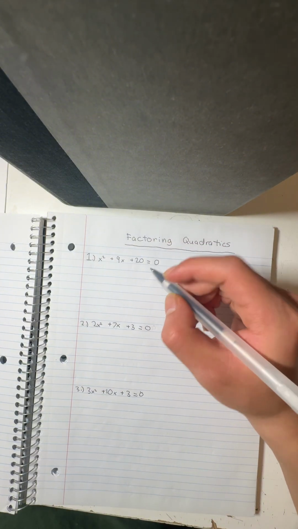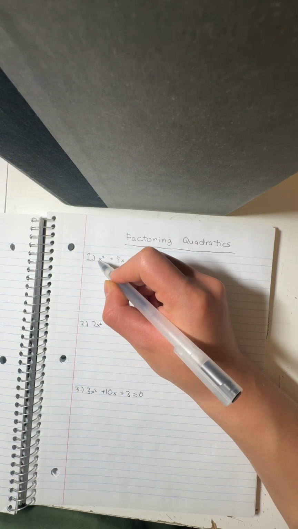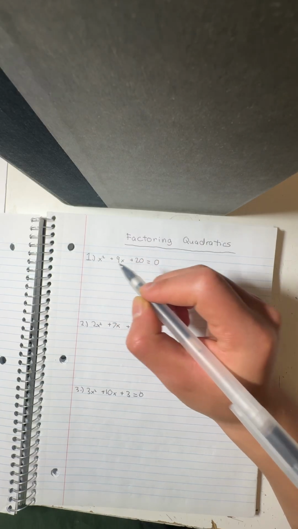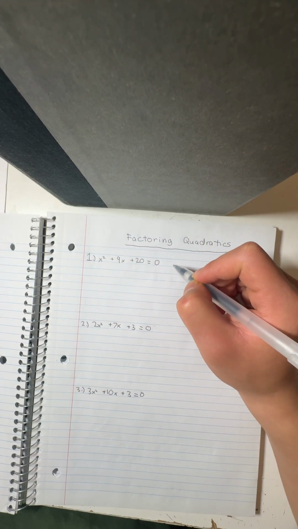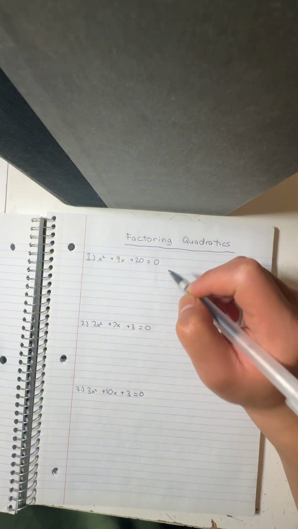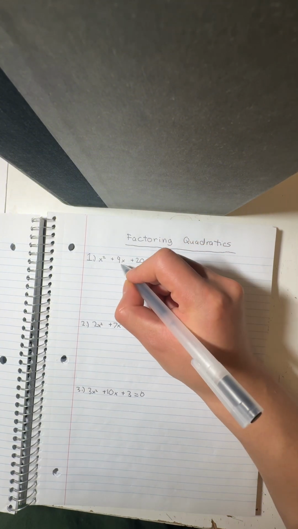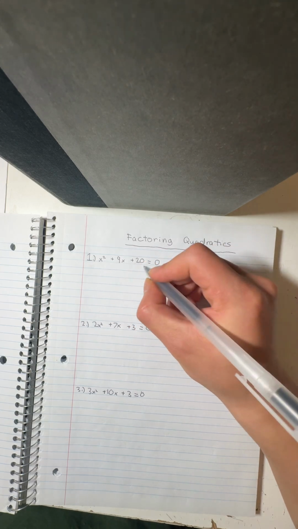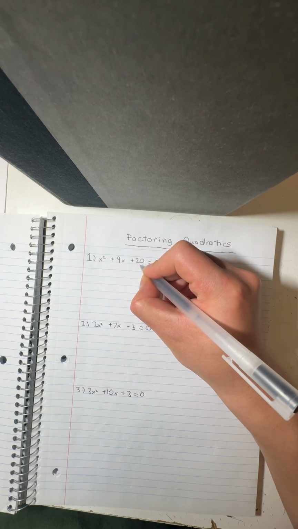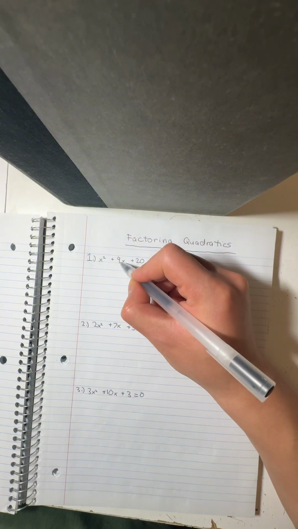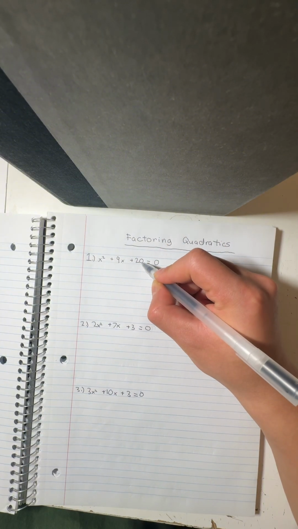Your first step is to check the x squared. And in this case, there's no number in front of the x squared, there's just an imaginary one. And now I'll show you the AC method, which in my opinion is the best method. You look at the last number without any x's, and in this case it's 20. Now think of 2 numbers that add up to 9 and multiply to 20.